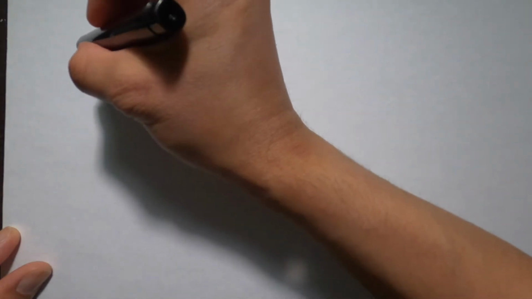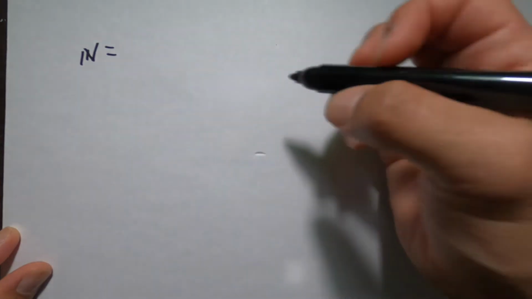Okay, so first, what I want to do is a quick review from the first episode. If we remember, we used this symbol to represent all natural numbers.